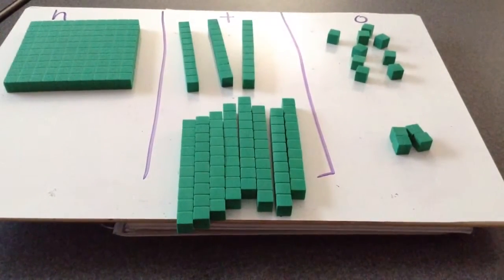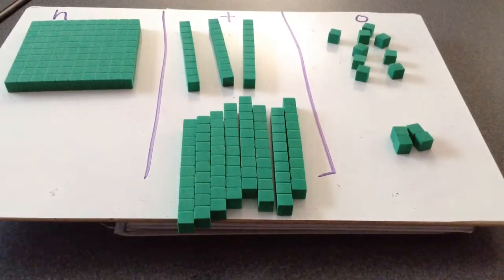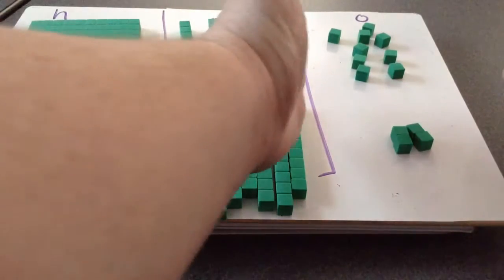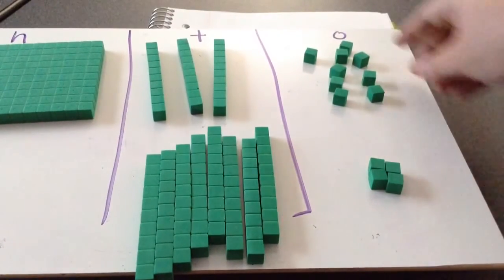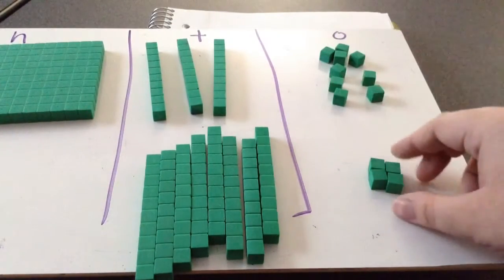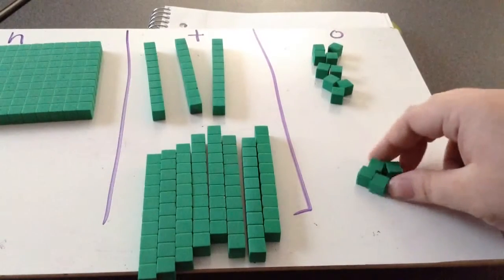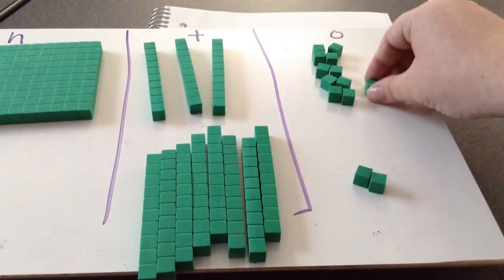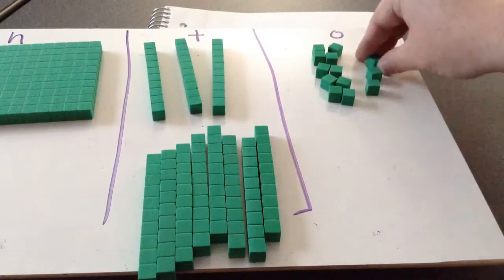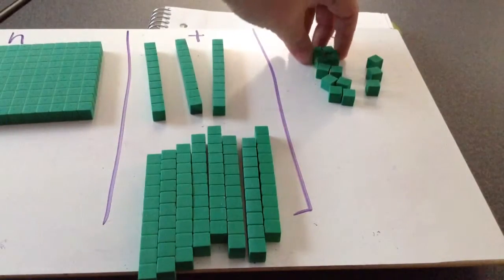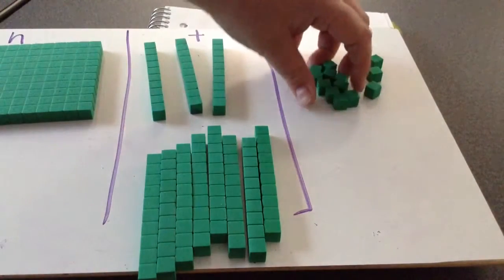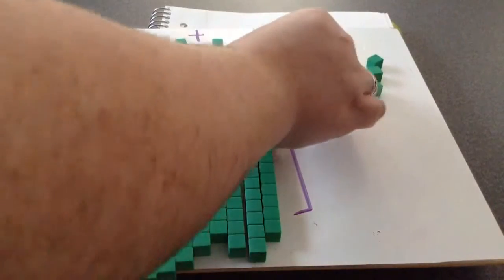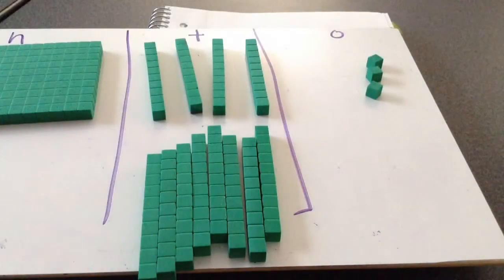Okay. So in this, we are going to first look at the ones place, which is right here, and add those. So we have 9 and 4. So 9, 10, 11, 12, 13. And we know that 10 units equal 1 long. So we are going to regroup and exchange these 10 units for 1 long and put that in the correct place value, which is the tens place.